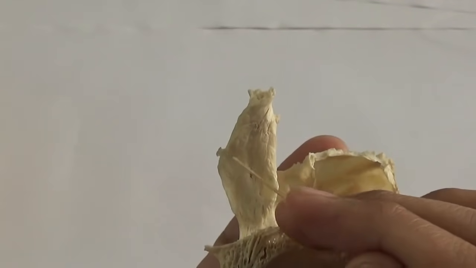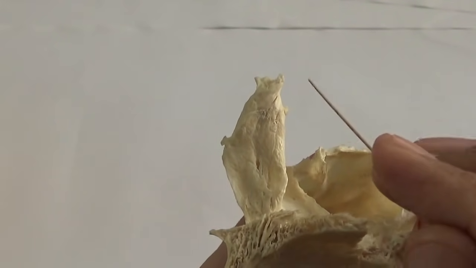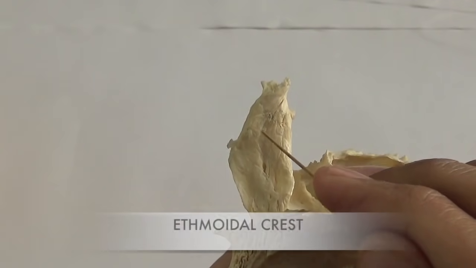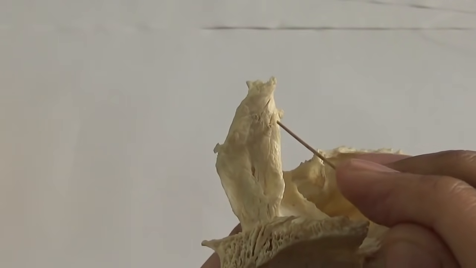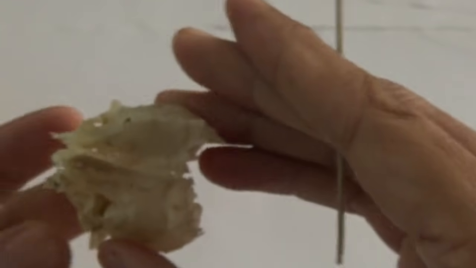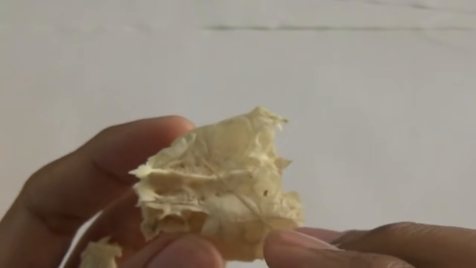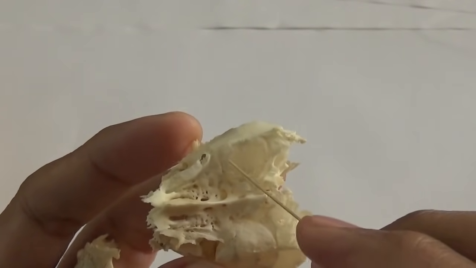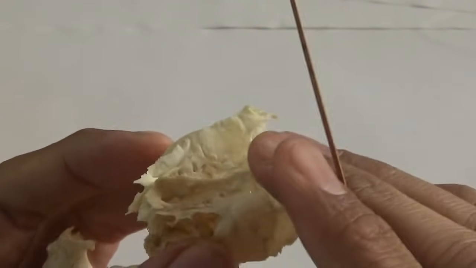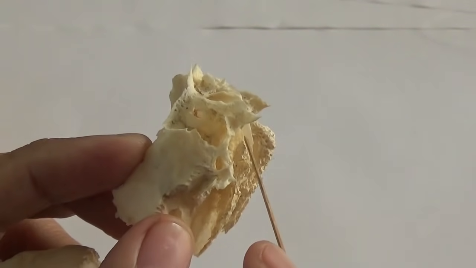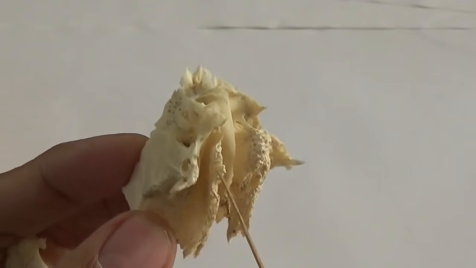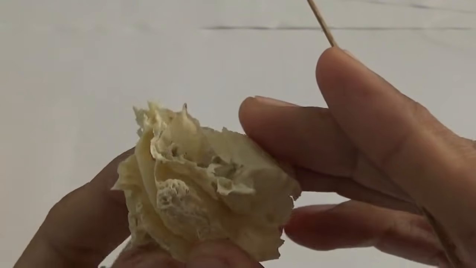Now next is the medial surface of frontal process. Over here you can see an obliquely running ethmoidal crest, and posterior part of it is connected with middle nasal concha. Let me show you. So this is ethmoid, and this is crista galli, and this is the cribriform plate, and these two are labyrinth. And over here this is middle nasal concha, its anteriormost part.